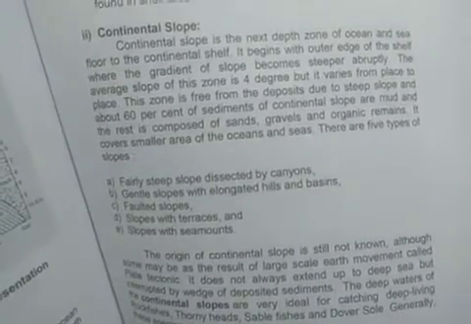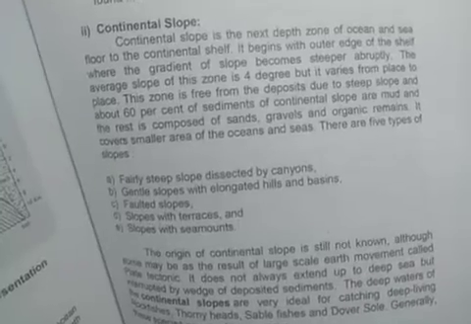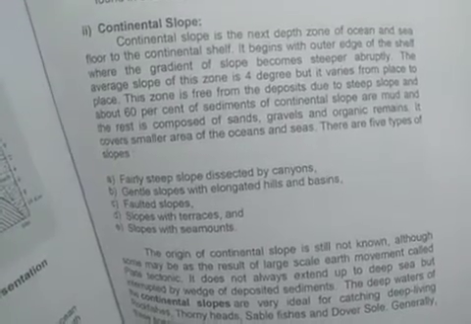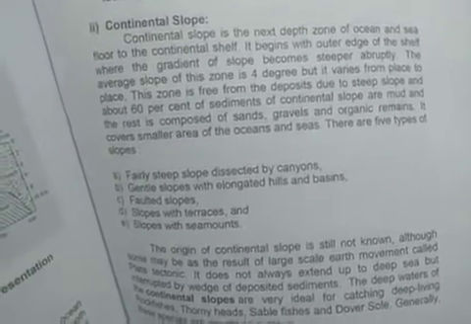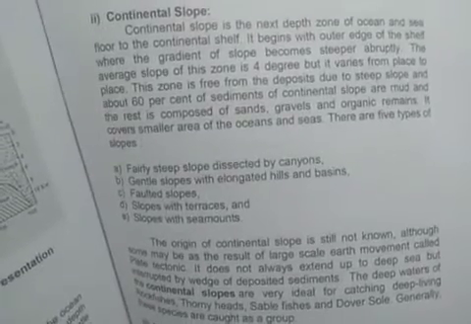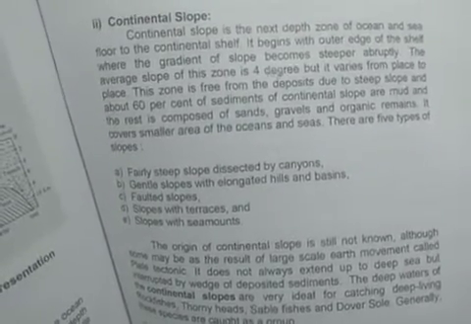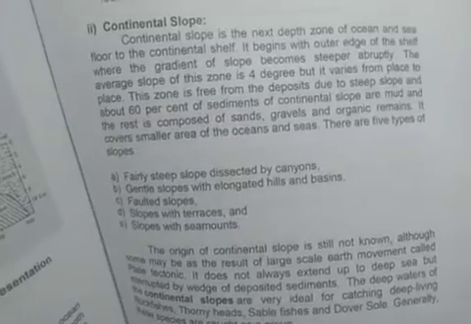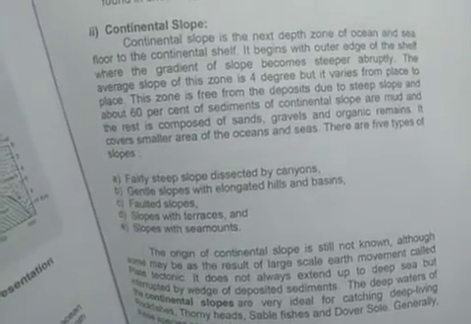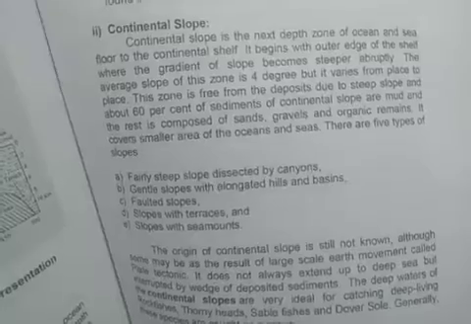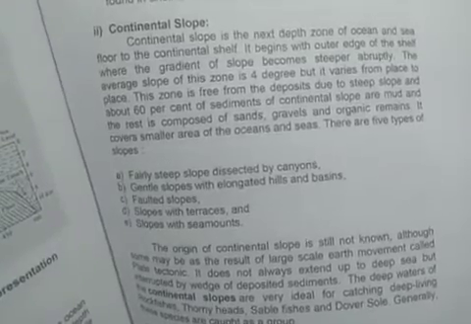This zone is free from deposits due to steep slope, and about 60% of sediments of continental slopes are mud and the rest is composed of sands, gravels, and organic remains. It covers smaller area of the oceans and seas. There are five types of slopes.